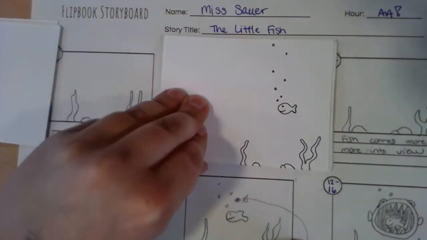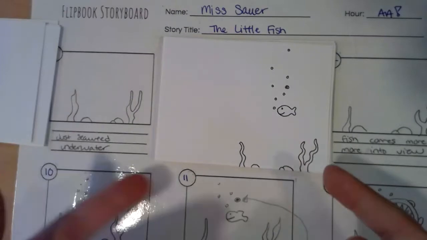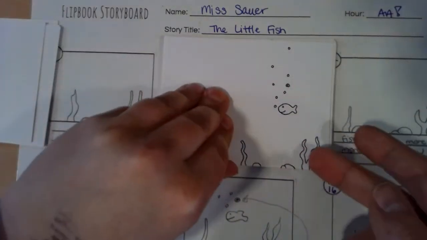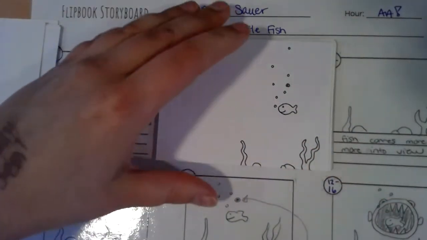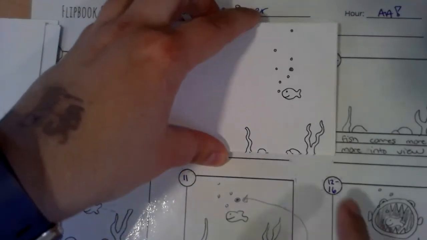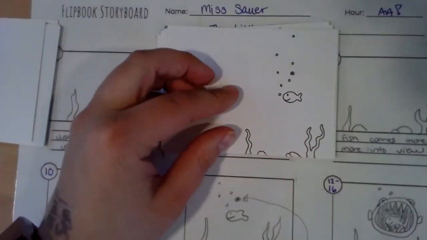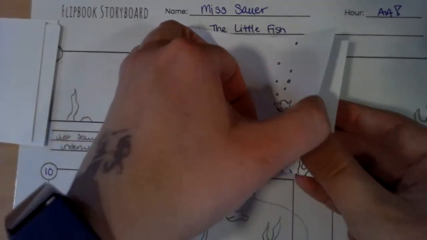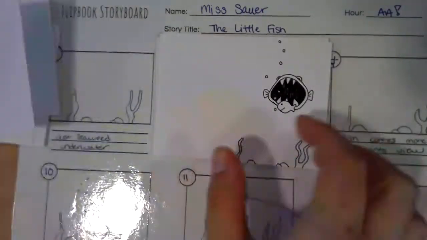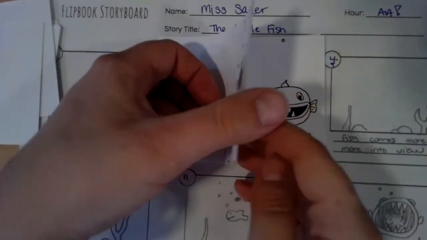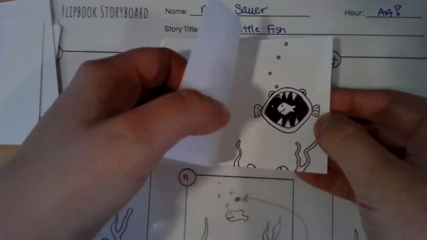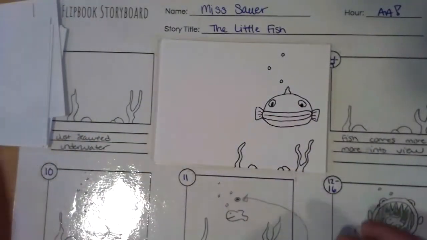So as I keep going, things are moving. And I added some things like the seaweed's moving a little bit. The bubbles are floating up, okay? But then I created the illusion that the fish was coming, and I made sure I used several frames. See, 12 through 16, the fish gets bigger and bigger, okay? So it gets bigger and bigger and bigger, and then it got so big that it was coming around the fish, chomped down on the fish.